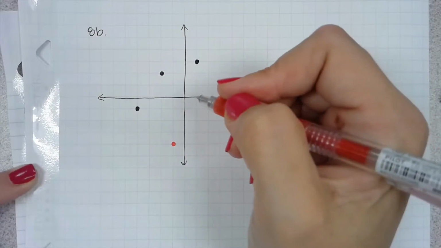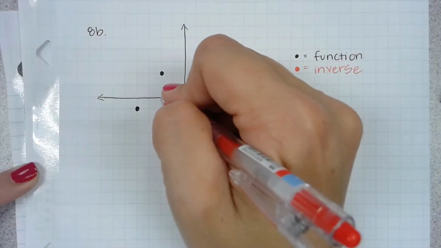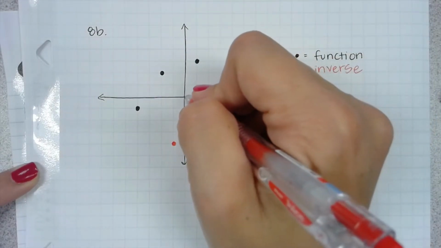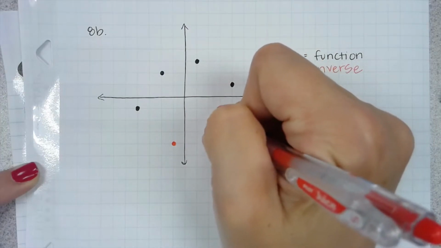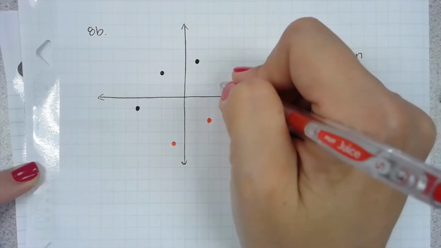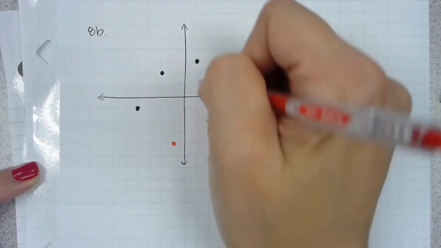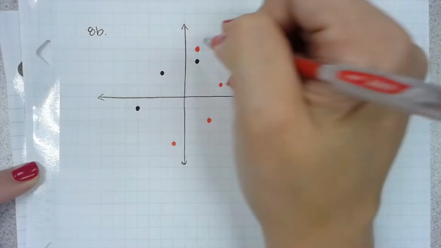Let's be careful to count them right. -2 goes with +2. So +2 goes with -2. +3 will go with +1, and then +1 will go with +4.